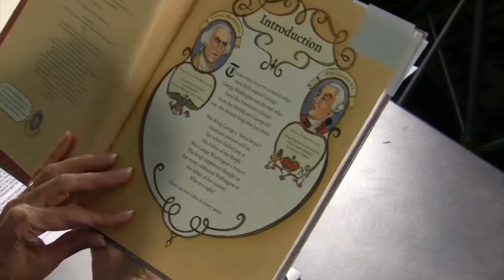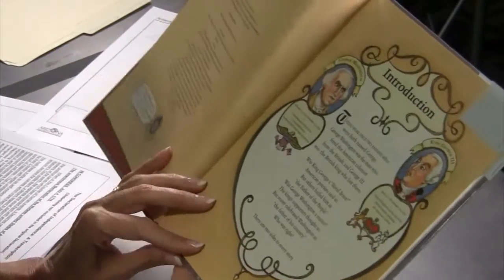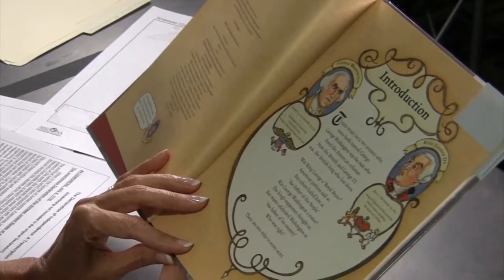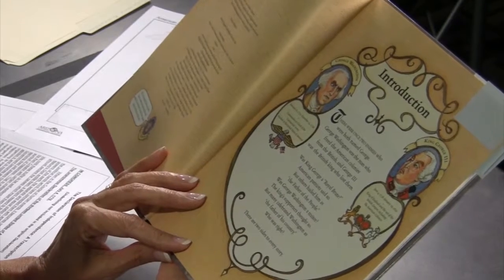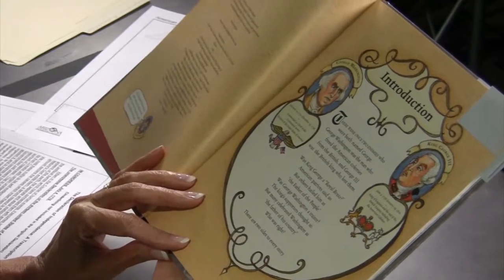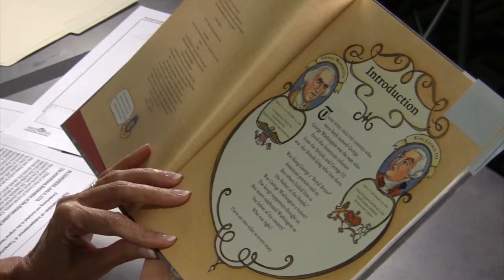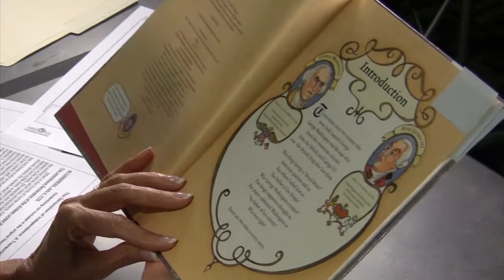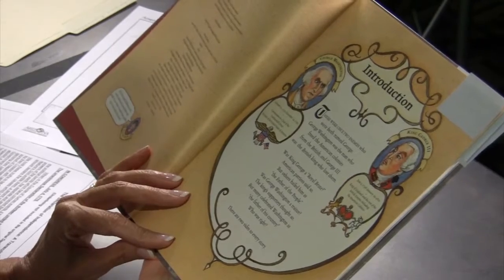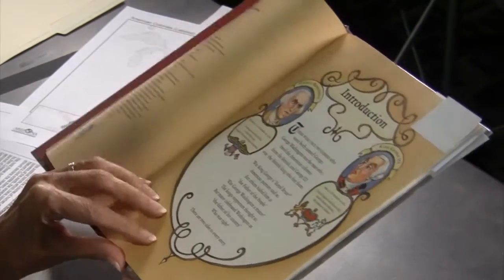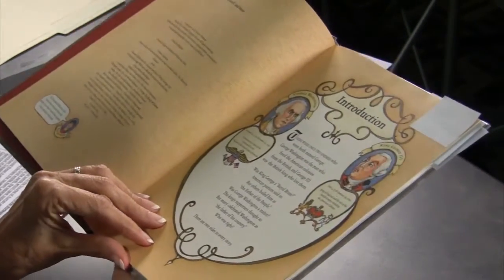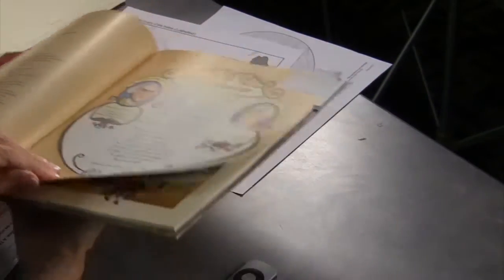Was King George a royal brute? American patriots said so, but others hailed him as the father of the people. Was George Washington a traitor? The king's supporters thought so, but many celebrated Washington as the father of his country. Who was right? There are 2 sides to every story.